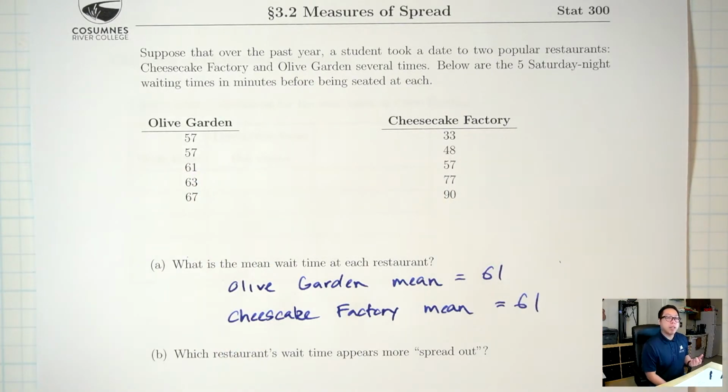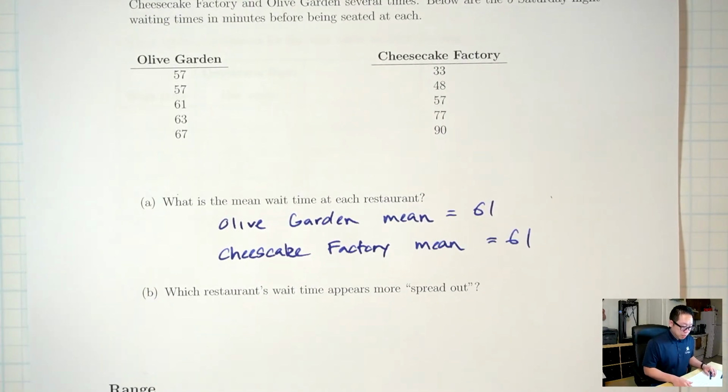So if we just look at measures of center, which is like mean and median, it doesn't tell us the full story of the data. So today we're going to talk about measures of spread. These are numbers that tell us something about how spread out the data is. And then just to answer part B, what restaurant's wait time appears more spread out? Cheesecake Factory.